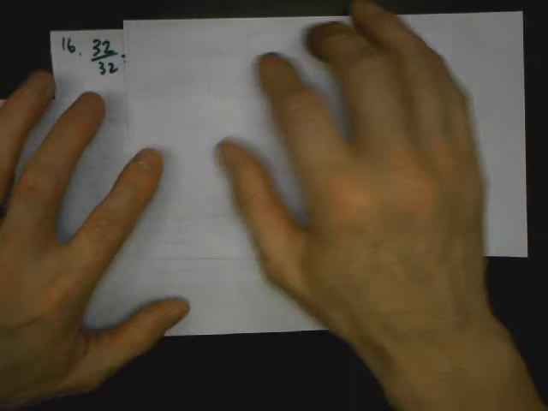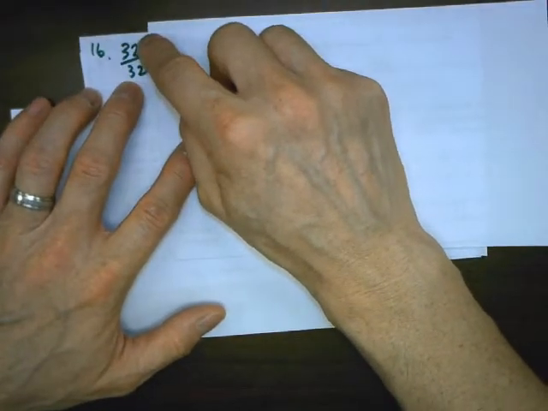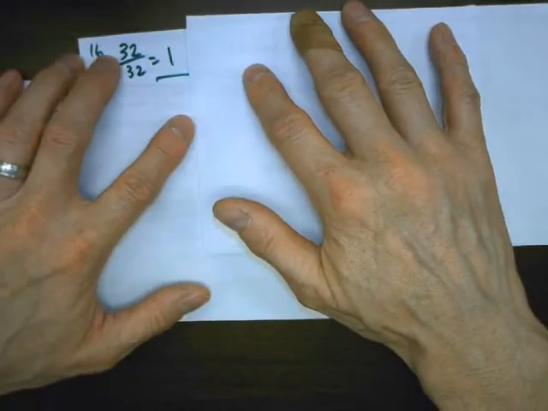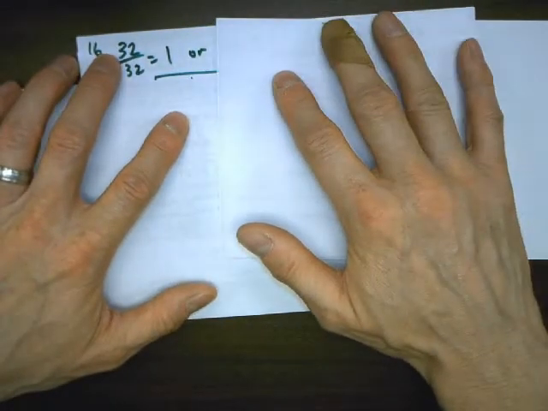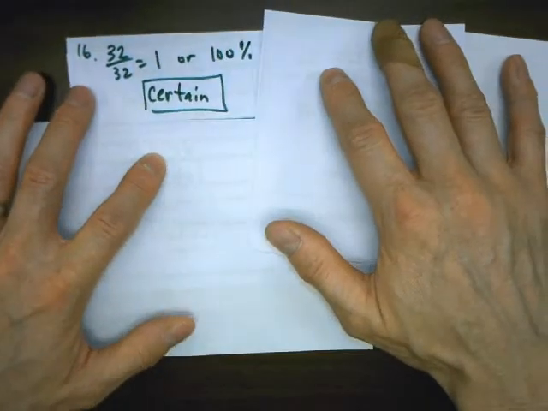Okay, so we're looking at 16. It says at lunch, you have a t-shirt. All right, so there's 32 small shirts, no medium, no large, no extra large. What's the probability of getting a small shirt? Well, probability means how many out of total. There's 32 smalls out of only 32 shirts, so that's a probability of 1, or 100%. That's what we call certain. So you guys make sure you understand impossible as well. Look in your notes and review that.